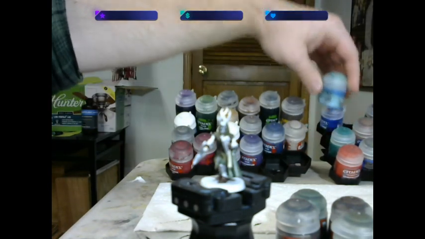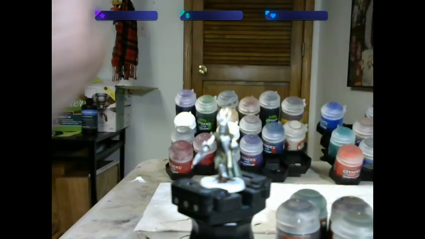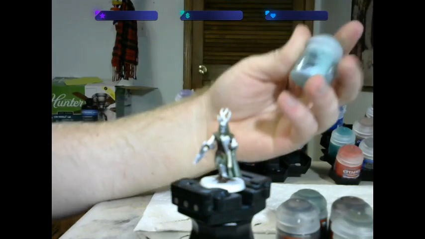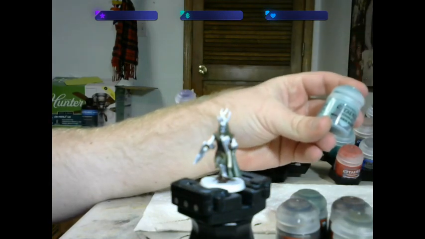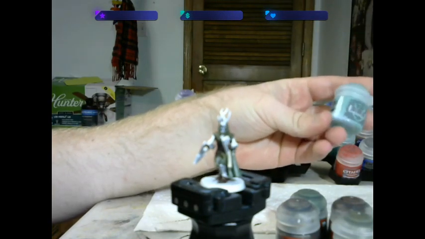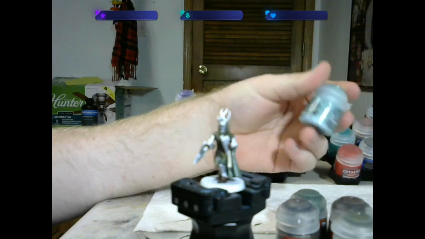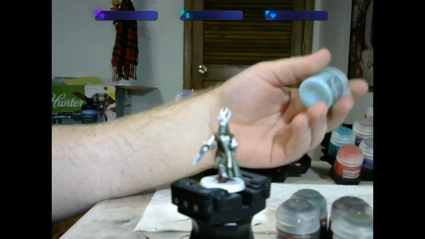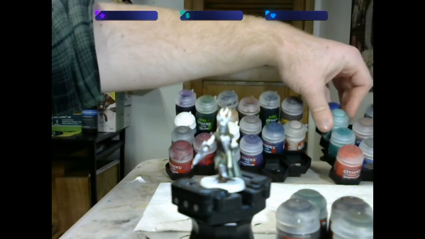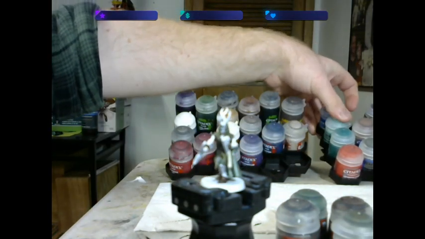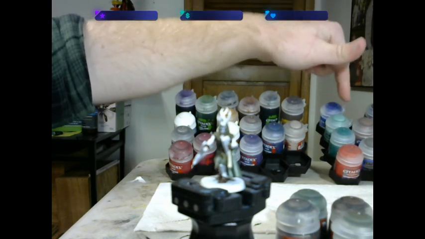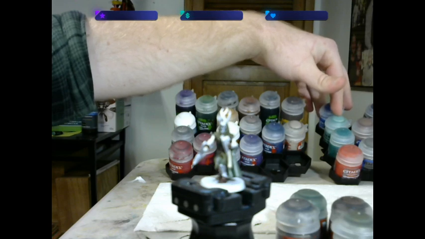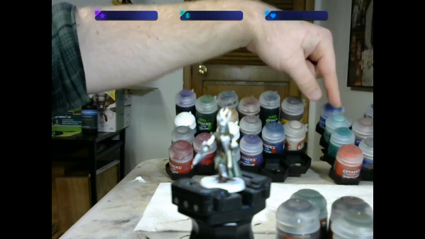This one back here is called Oxide, and if I shake it up, this stuff is meant to weather copper, or give it that greenish weathered copper effect. I know there's a term for it, and I don't know what the term is. That's what that does. I don't use this very often. I imagine if I was playing a Nurgle faction.